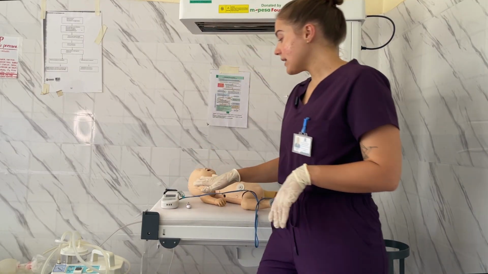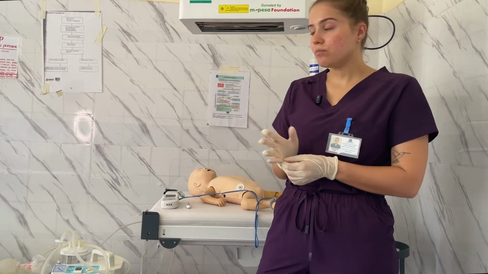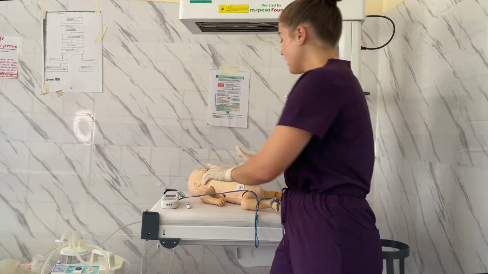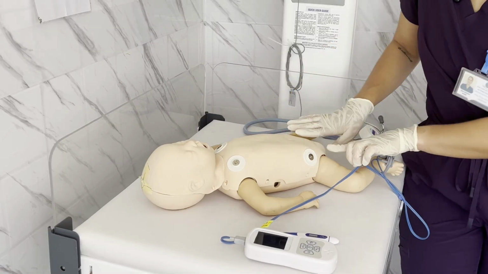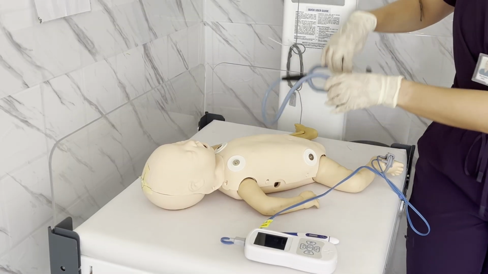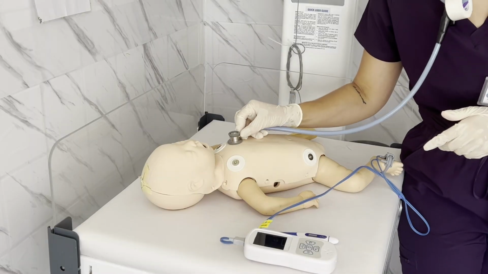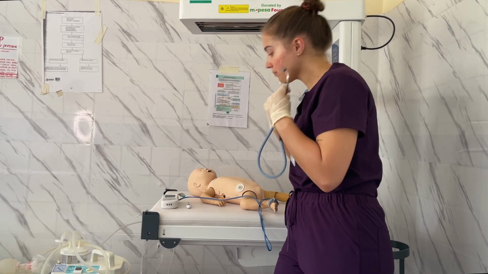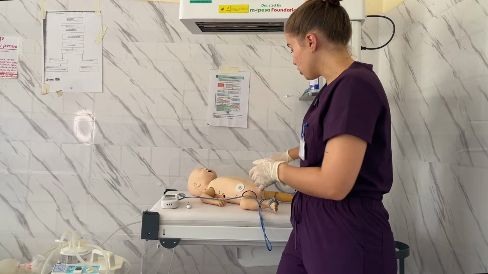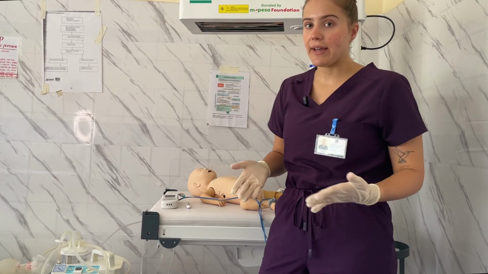For the pulse rate, if it seems abnormal, you can always check manually. The pulse is here or here. Or if you have a stethoscope, you can listen for 1 minute and get the heart rate that way. But always double check with the monitors, because they're not always right.